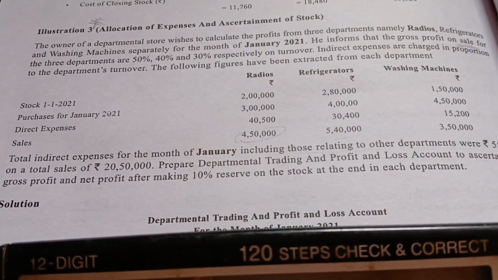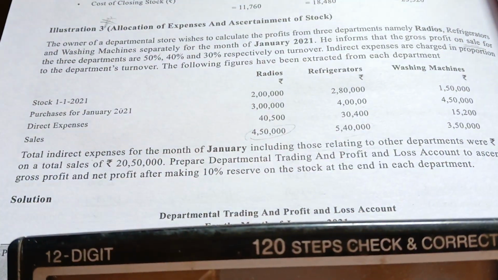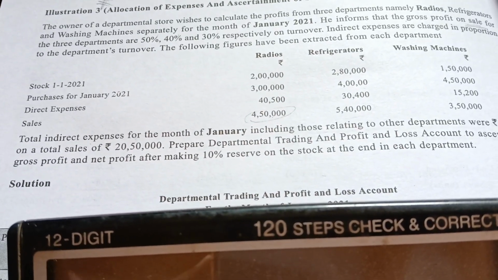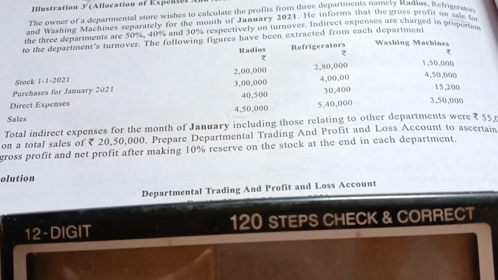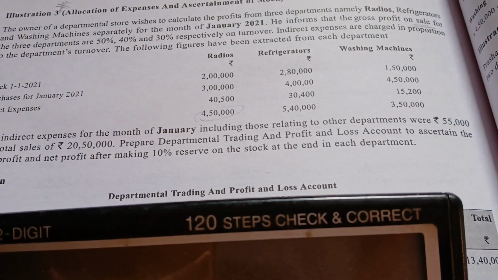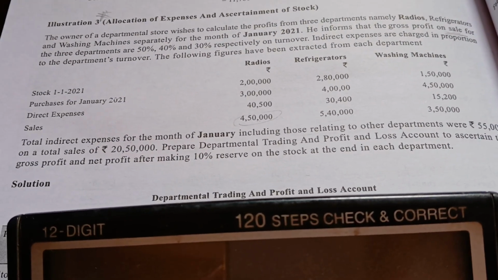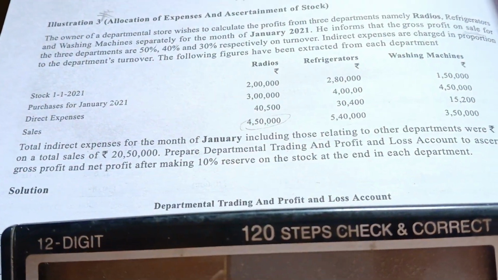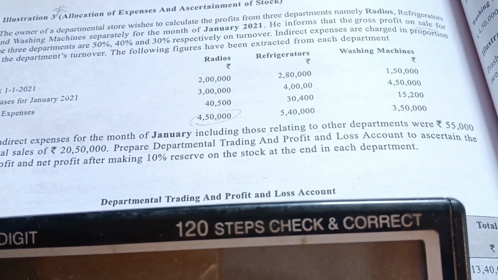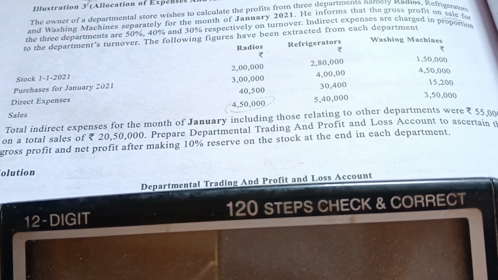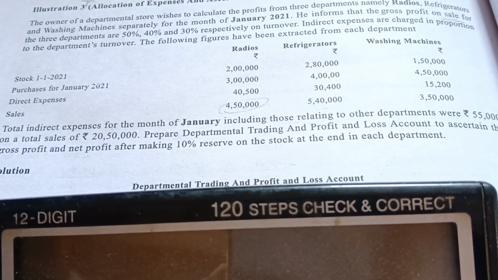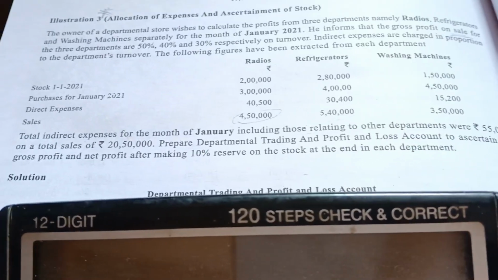Then the total indirect expenses for the month of January, including those relating to other departments, was 55,000 on total sales of 20,50,000. Prepare the departmental trading account and P&L account to ascertain the gross profit and net profit after making 10% reserves on the stock at the end of each department. Let's do this question.